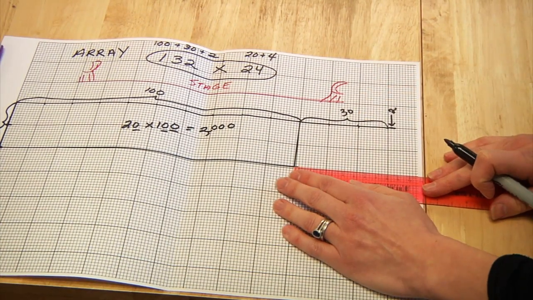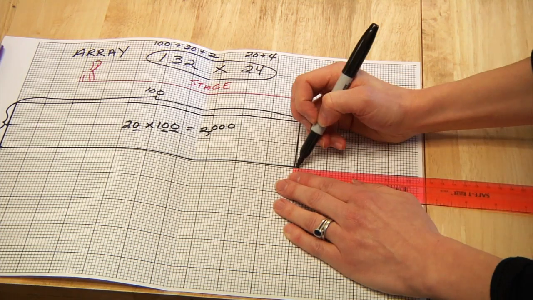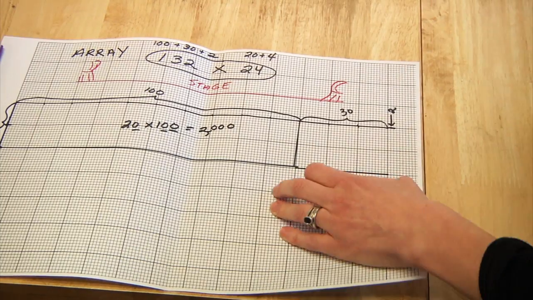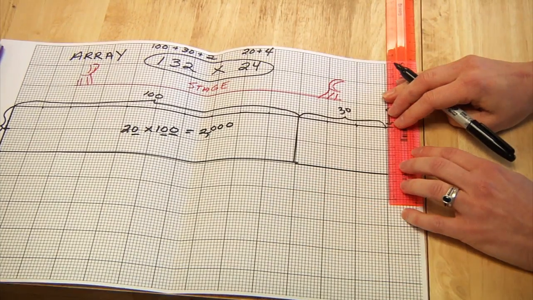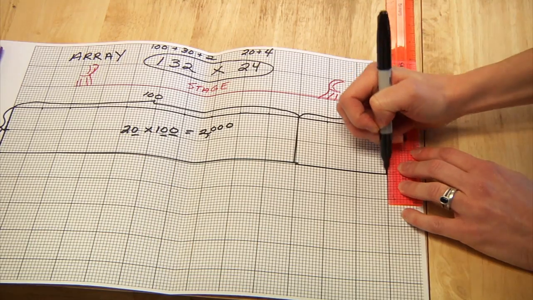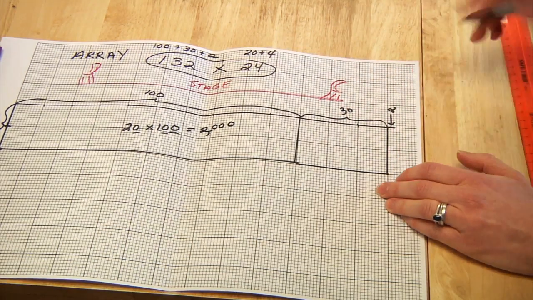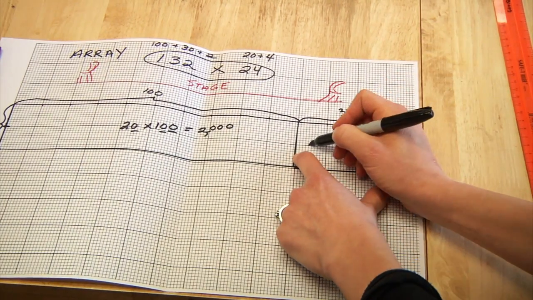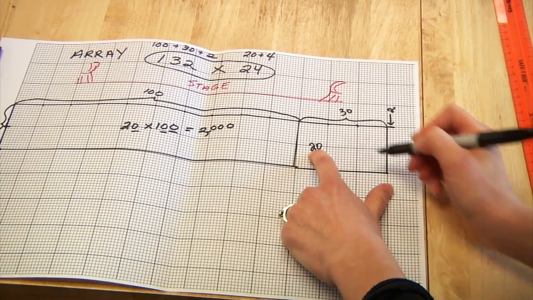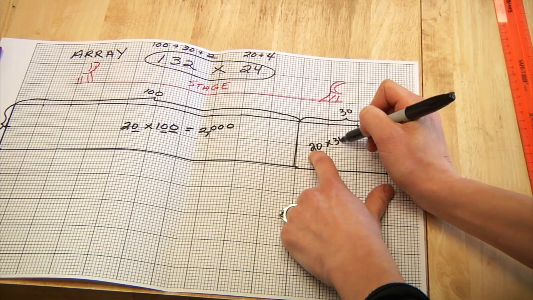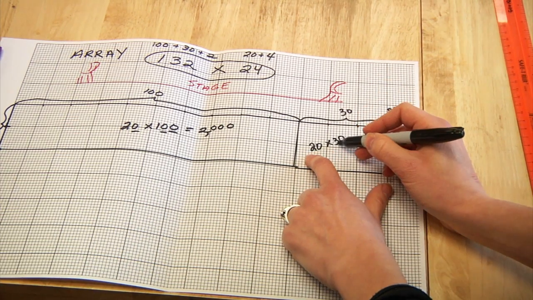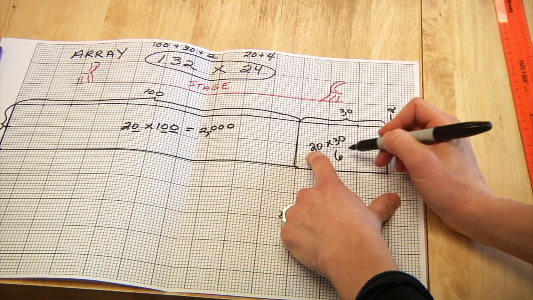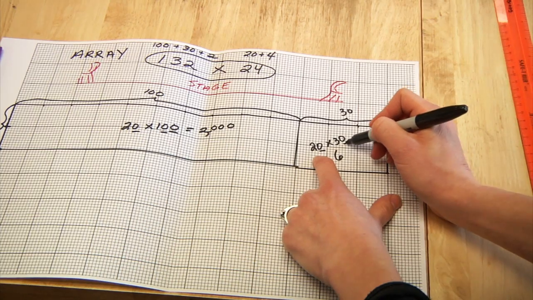Next, I'm going to deal with the 30. So inside this box, I know that I've got 20 rows of 30 seats. 2 times 3, excuse me, is really easy. That's 6. And then I've got 2 zeros.